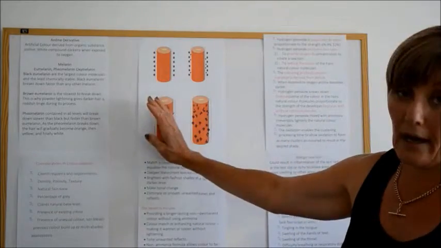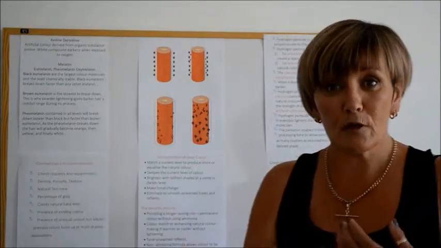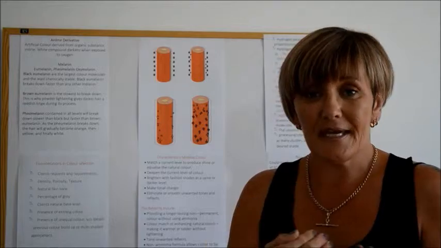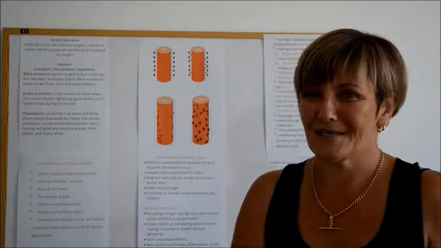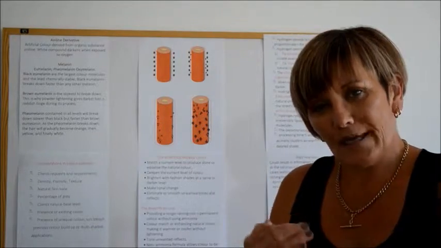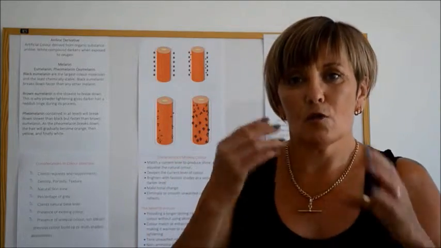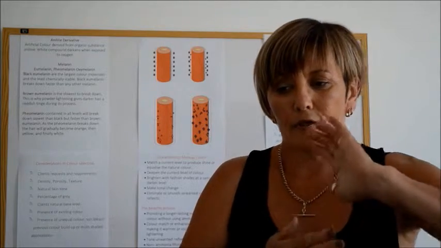In terms of midway and permanent colour, which is what we're looking at today, this has the impact on the cortex. In our midway colour range, we use 1.5 and 1.9% developers. Now they do enough to open the cuticle and allow the colour molecules to penetrate the cortex.